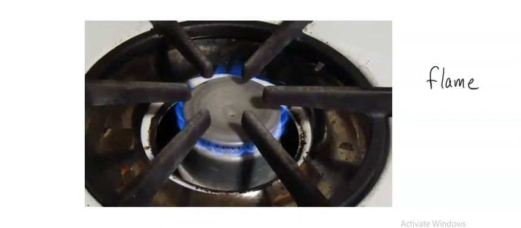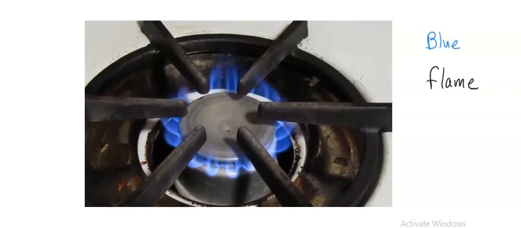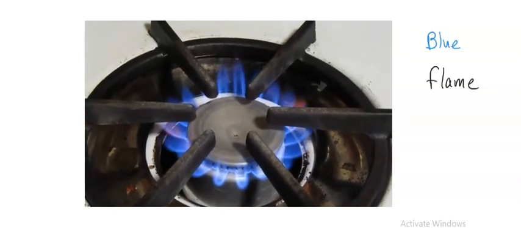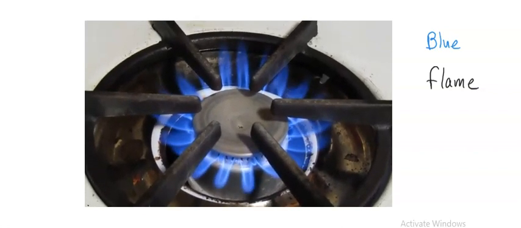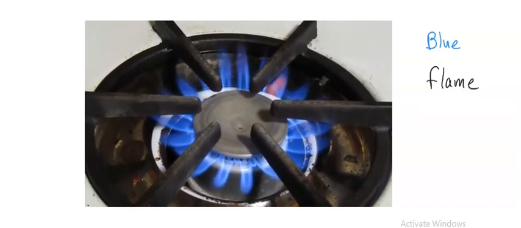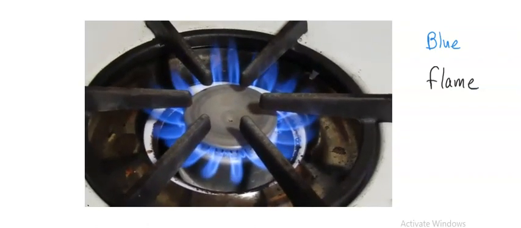Now, most flames, when you do camping or stuff like that, are usually orange, and you do see a little orange here when you're looking at it. But the stove here produces a blue flame, which is hotter. And that is energy, heat energy, thermal energy at work. You feel the heat when you turn on your stove.